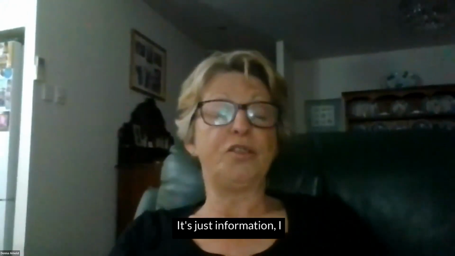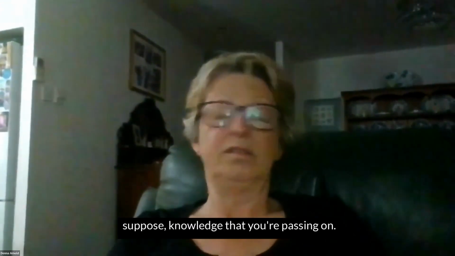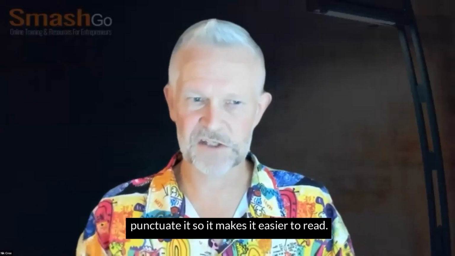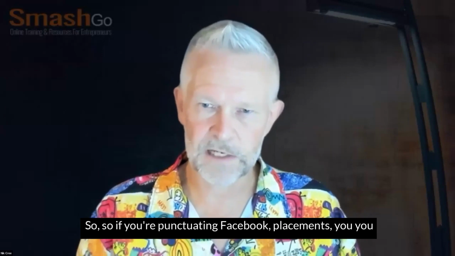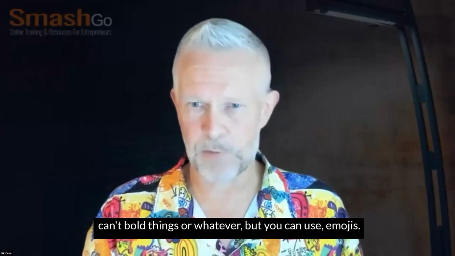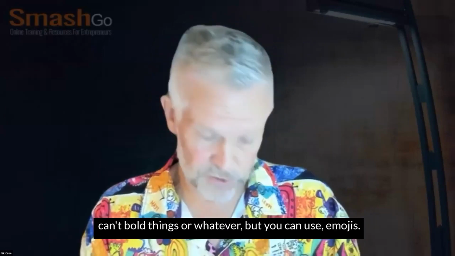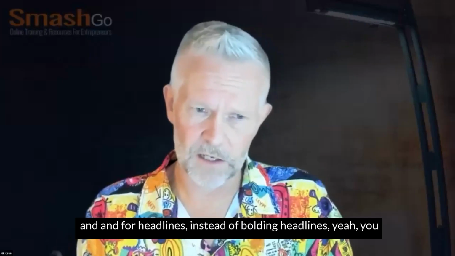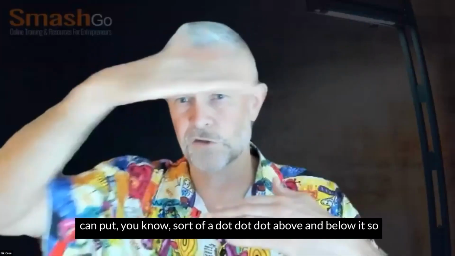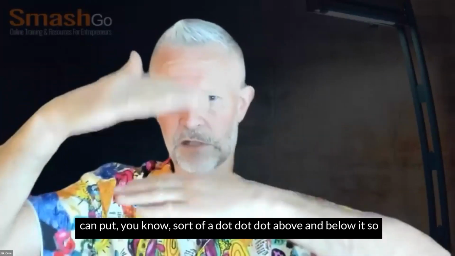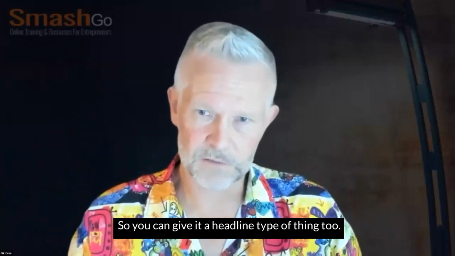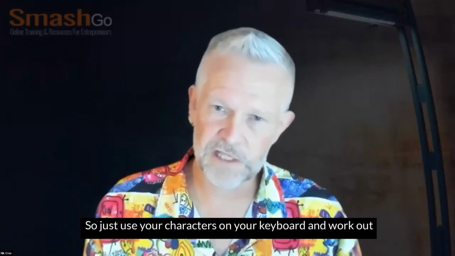Same thing, but again, you want to punctuate it so it's easier to read. If you're punctuating Facebook posts, for instance, you can't bold things, but you can use emojis. And for headlines, instead of bolding, you can put a dot above and below it so that it stands out. So just use the characters on your keyboard and work out what makes it stand out. Same principle.